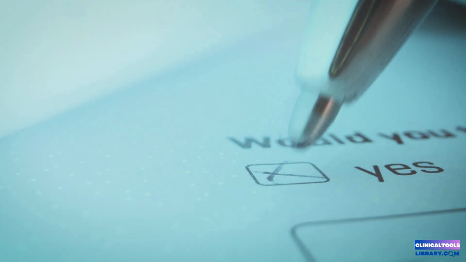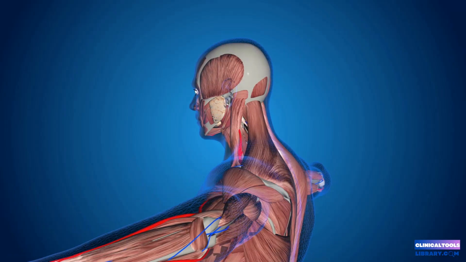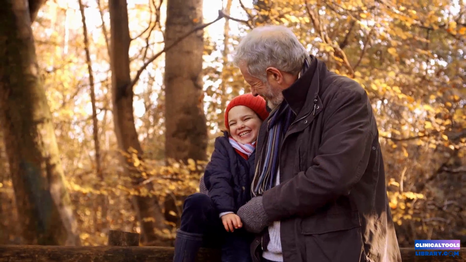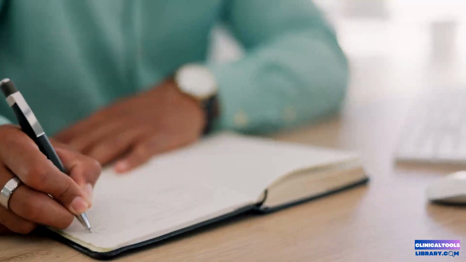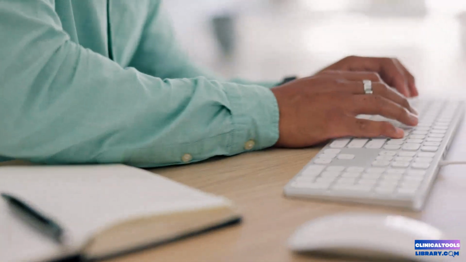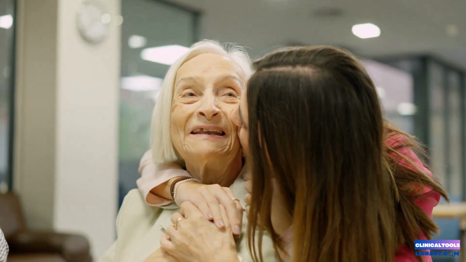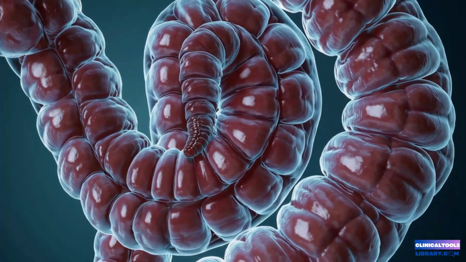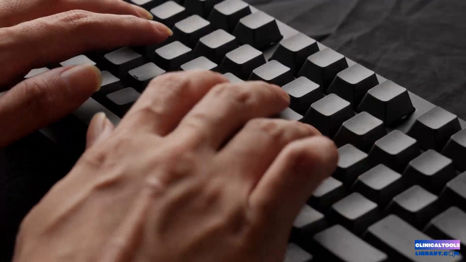The Mini Nutritional Assessment is indicated primarily for elderly patients aged 65 years and older. It is most useful in clinical settings involving risk evaluation for malnutrition among community-dwelling older adults, hospitalized elderly patients, and residents in long-term care facilities. The tool aids in identifying individuals with normal nutritional status, those at risk of malnutrition, and patients who are malnourished.